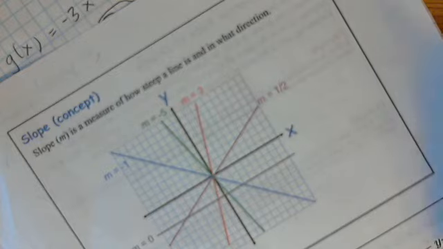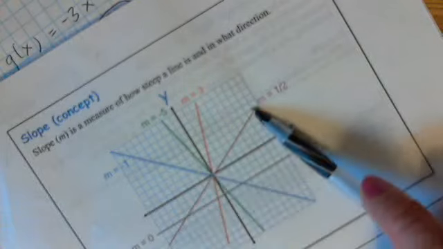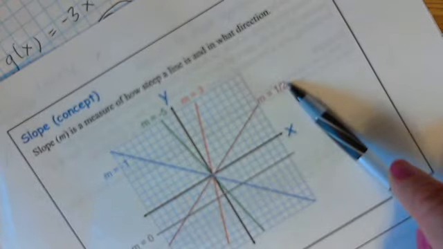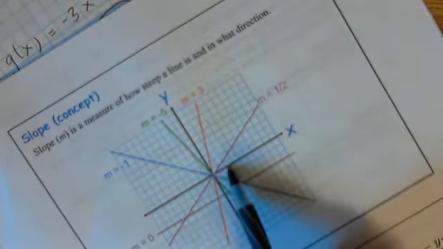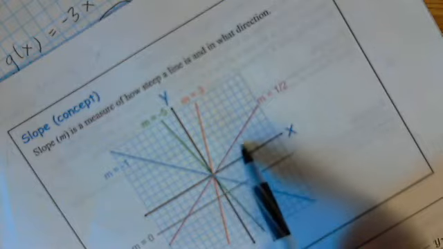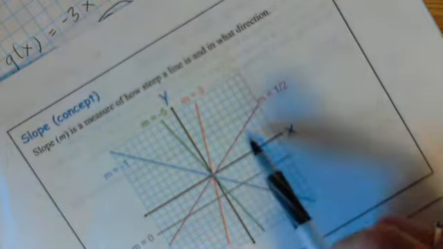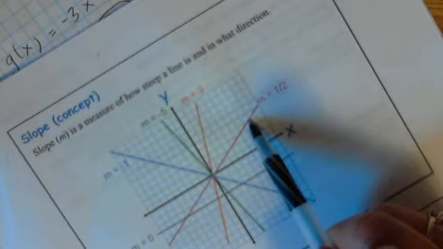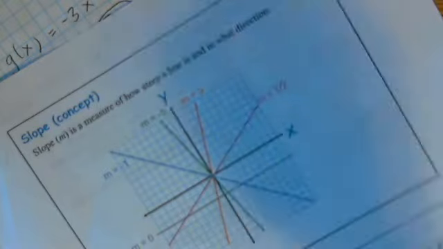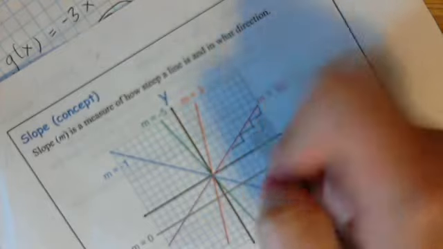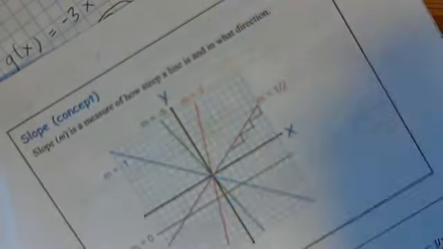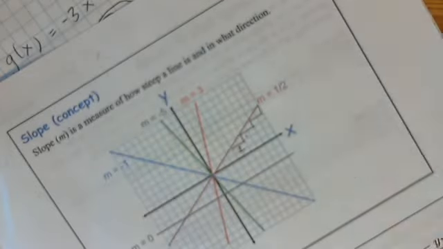So let's look at the slope of this purple line. M equals 1/2 means that for every 2 units I go to the right, I go up 1 unit. This line rises 1 unit and runs 2. We could actually show little stair steps under these lines to indicate that. So you see my rise of 1 and my run of 2. That's the steepness of this line.